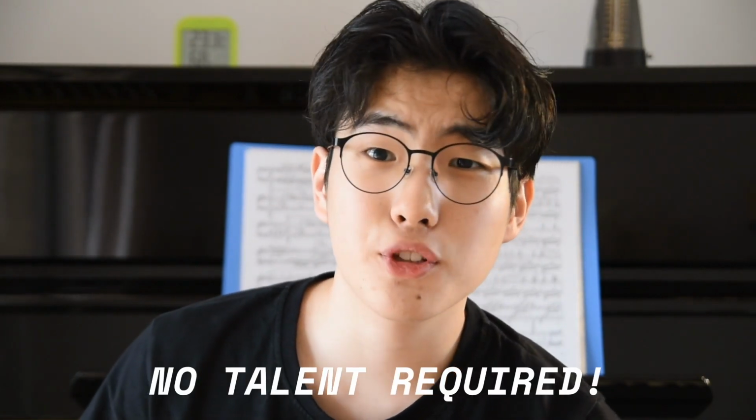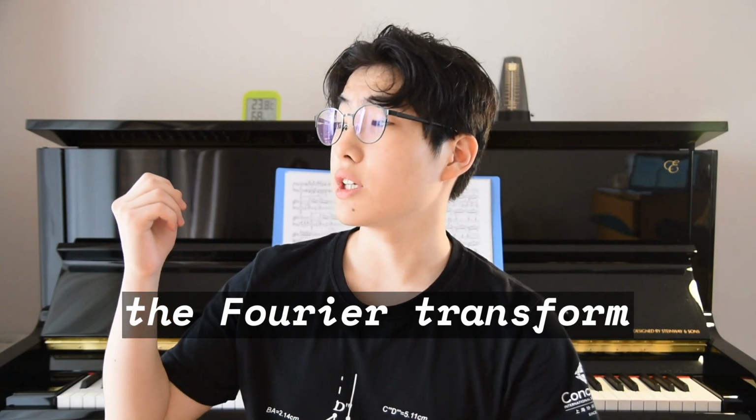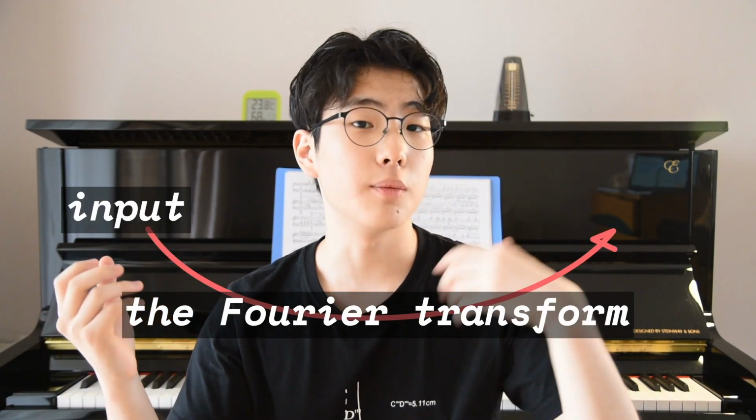What notes did I just play? Actually, you don't need any musical talent to answer me. All we need is a Fourier transform, a mathematical tool that decomposes an input into its components.